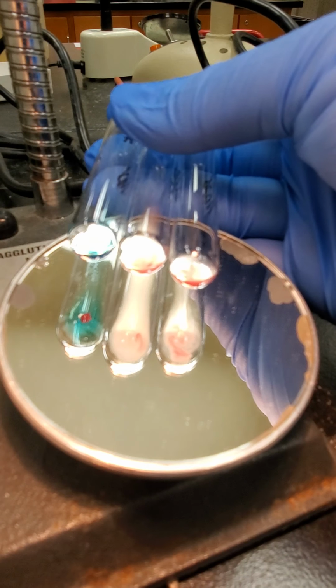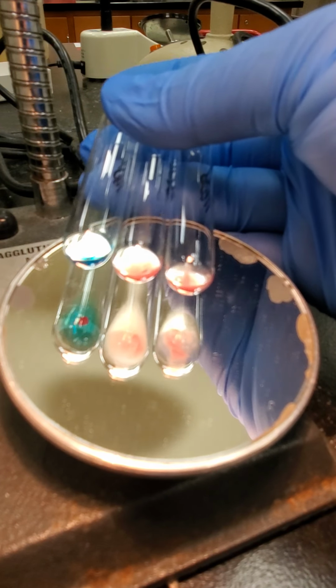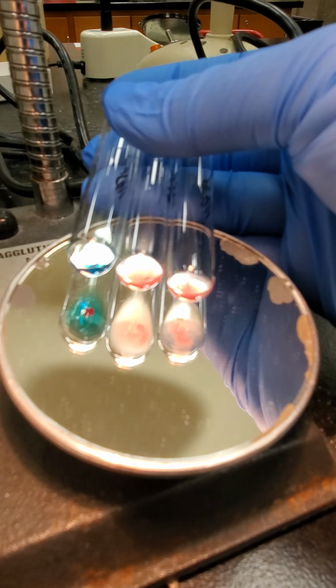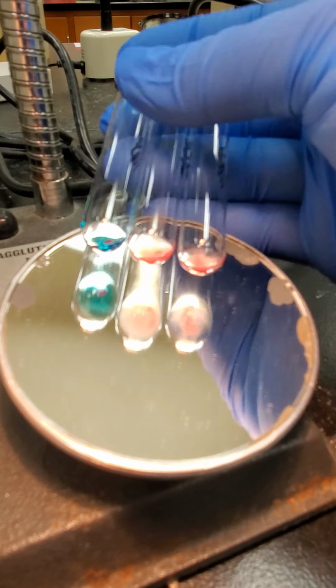Okay, so the first tube is our anti-A tube, the second tube is our anti-B, and then the third tube is our anti-D tube. So if you want to record those reactions.